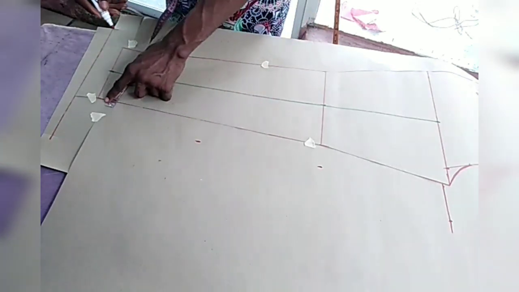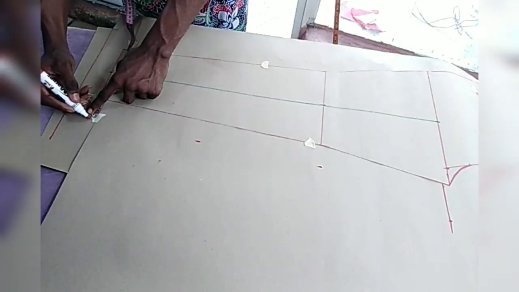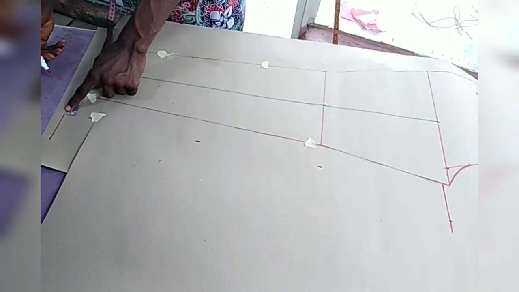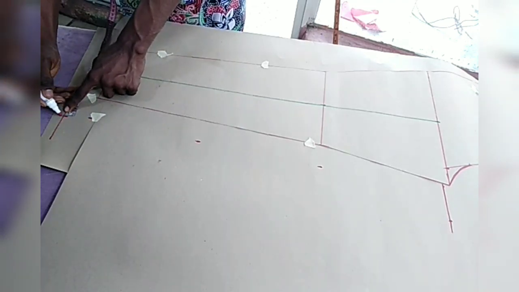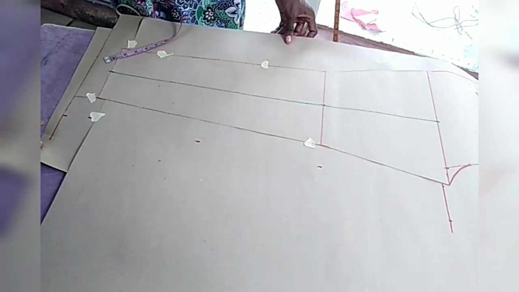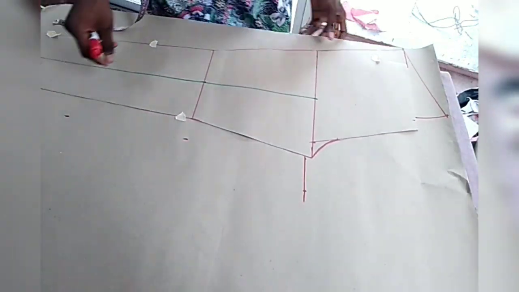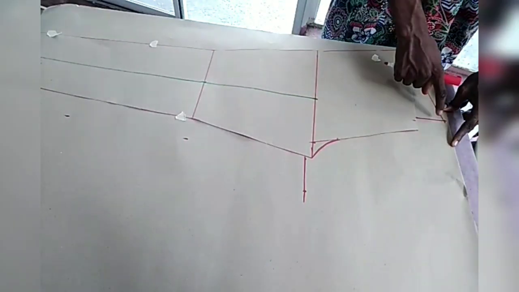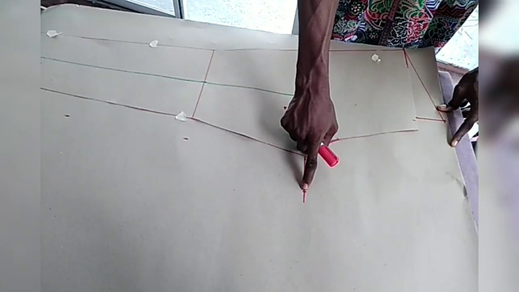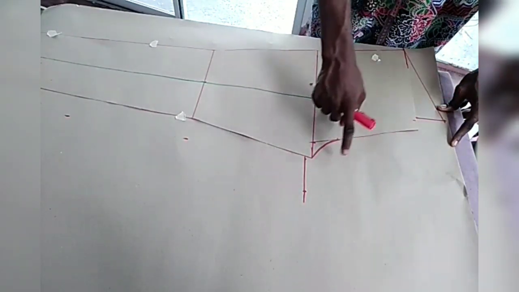So from here downward, all you are going to add is 2 inches. That is what I have downward like this. So after that, what you do now is to connect from this line down to your crotch curve.